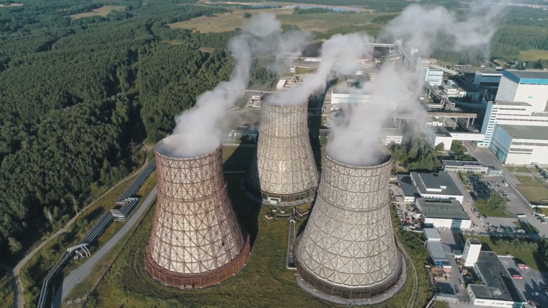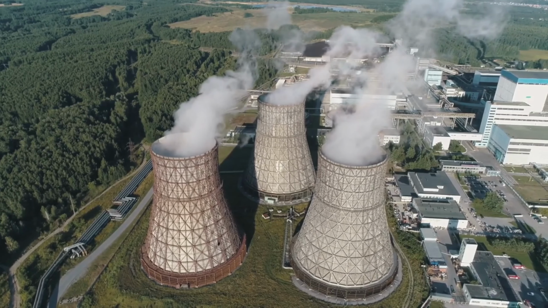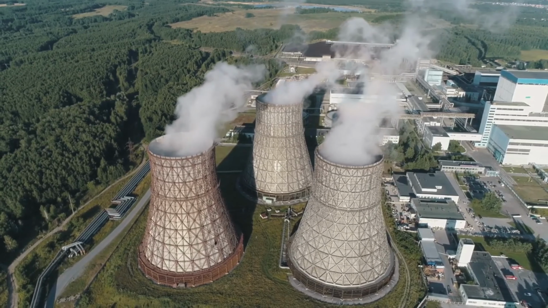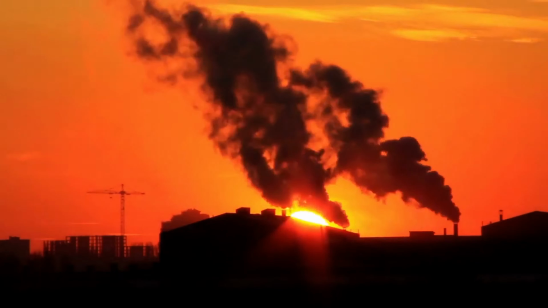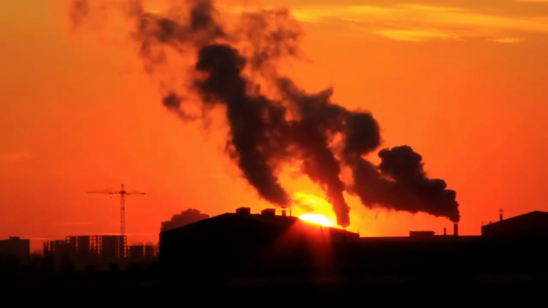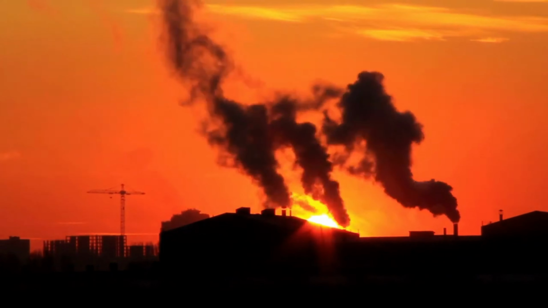So in today's tutorial, you will learn how to map air pollution using ggplot2 and rayshader in R and create some beautiful and effective 2D and 3D maps of air quality index data.